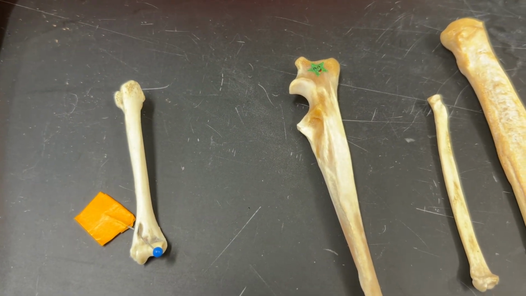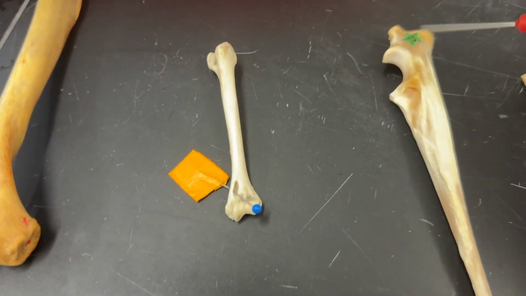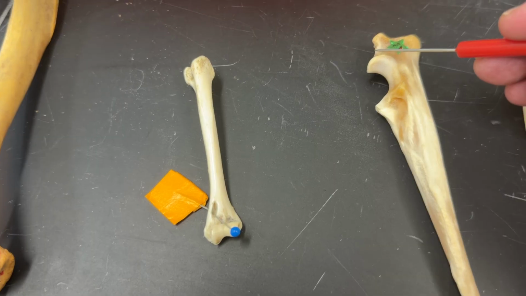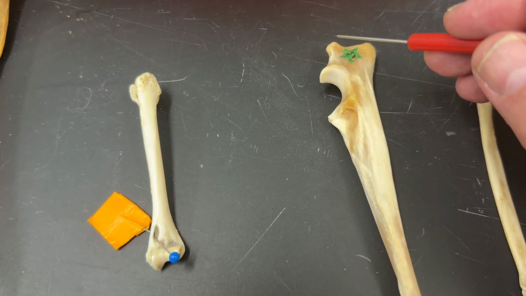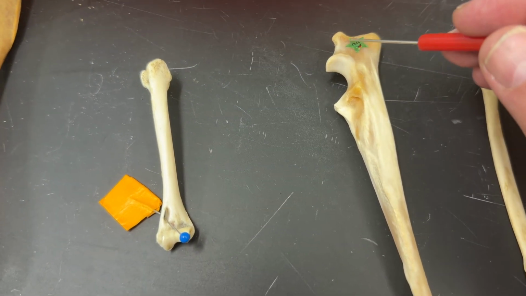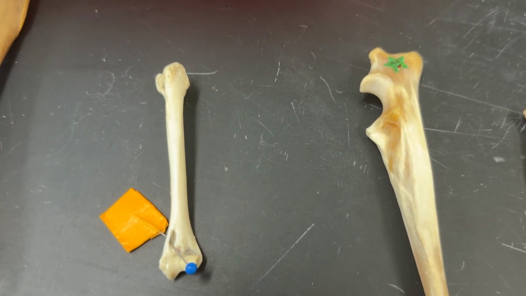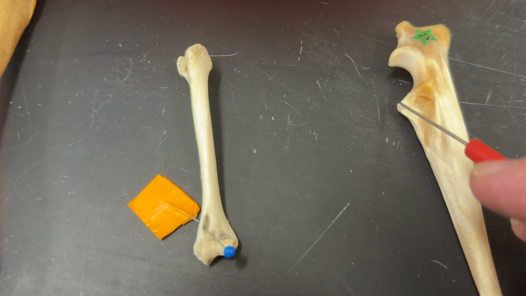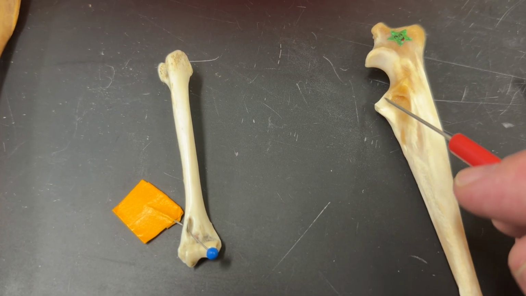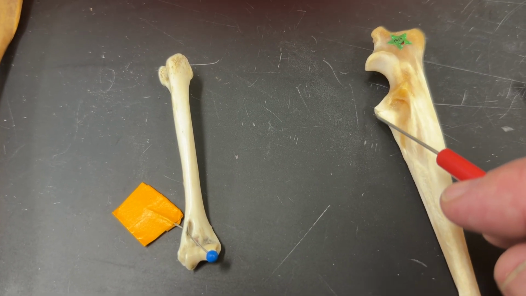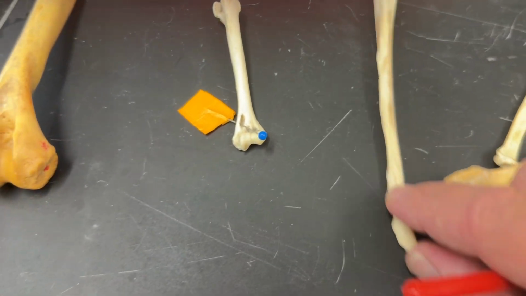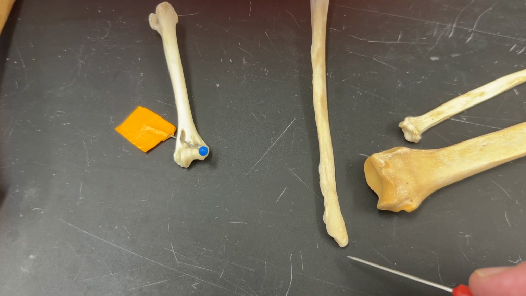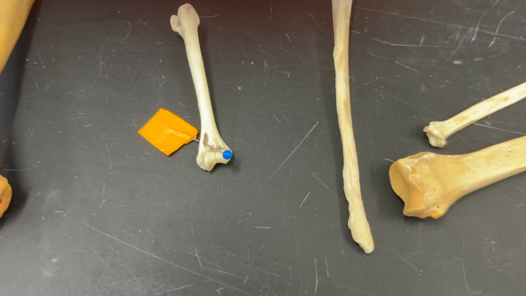If we go down, we get into the ulna, and it has its trochlear notch here, as well as the olecranon, which is this larger part that goes up, and that's your funny bone. It's got the little star on it there. The coronoid process is this part that goes down from the trochlear notch. And then it comes to a point on the end here, and this is called the styloid process of the ulna.